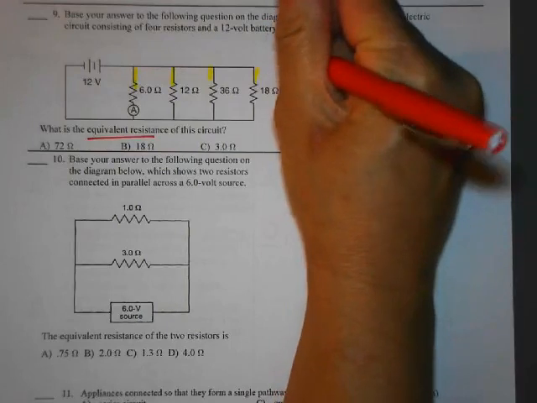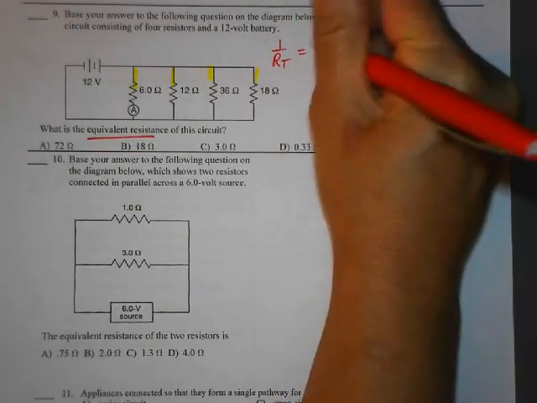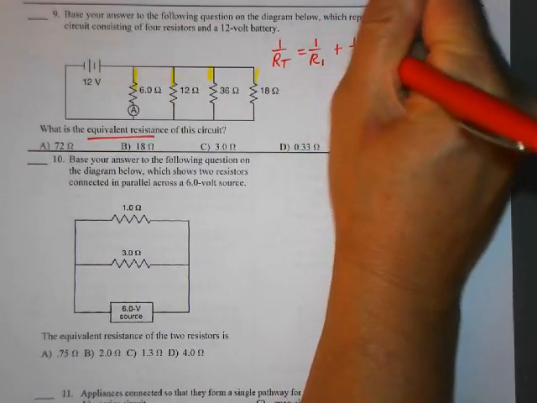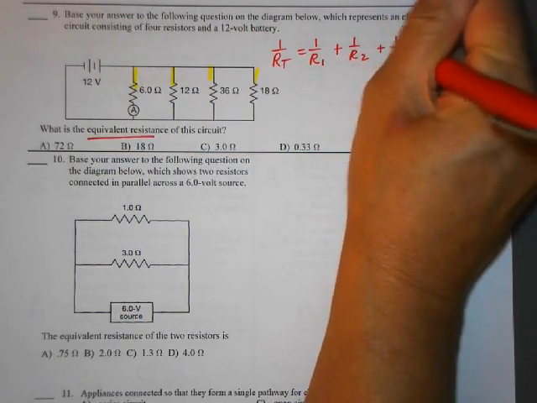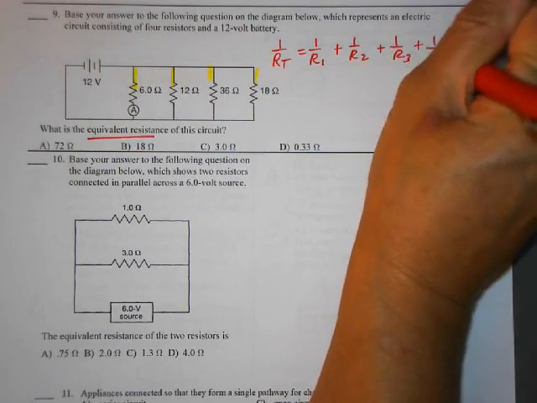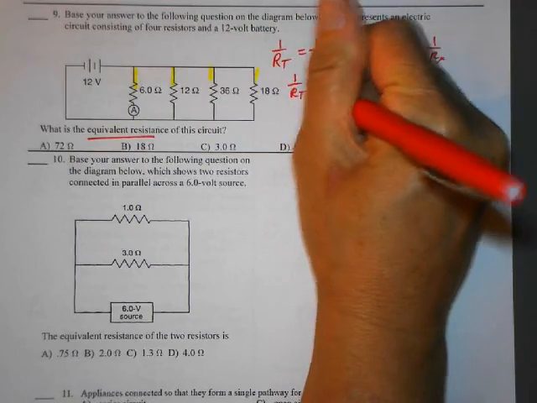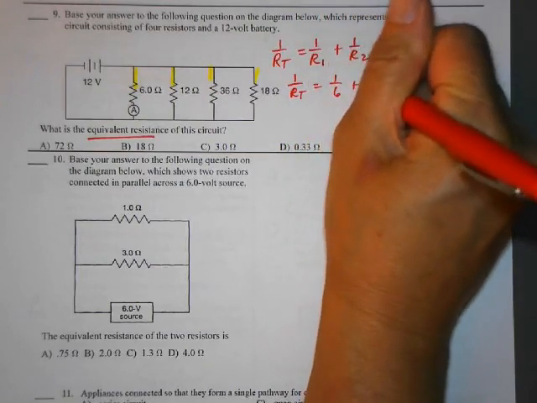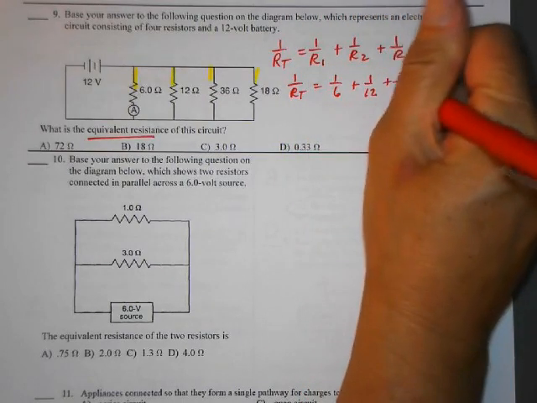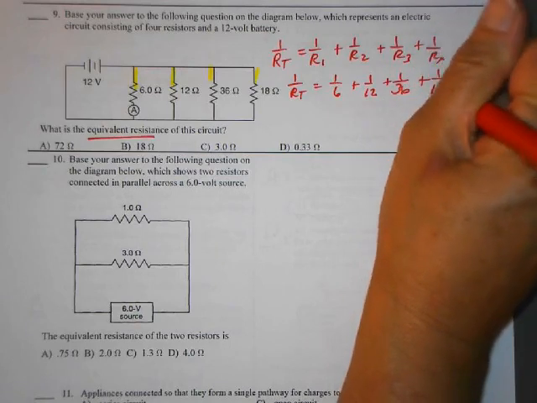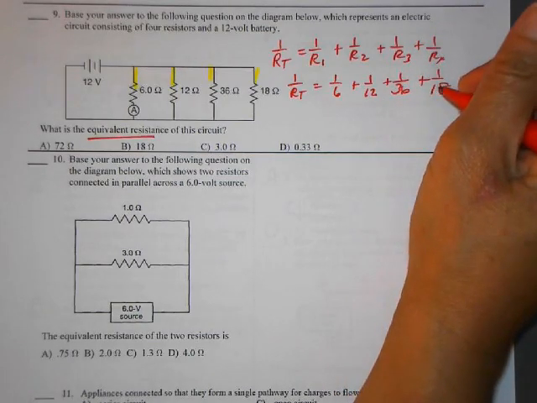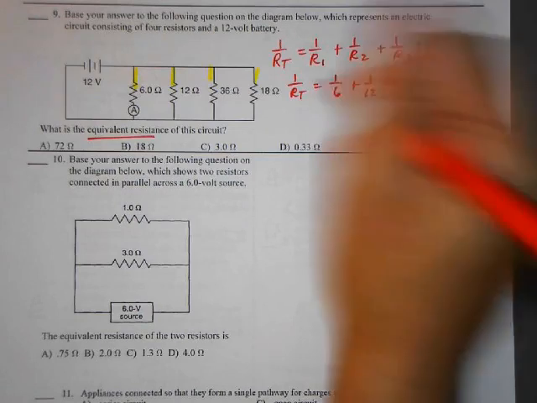So I know my equation is 1 over RT is 1 over R1 plus 1 over R2 plus 1 over R3 plus 1 over R4. So 1 over RT is 1/6 plus 1/12 plus 1 over 36 plus 1 over 18. I can see that I can get a common denominator.